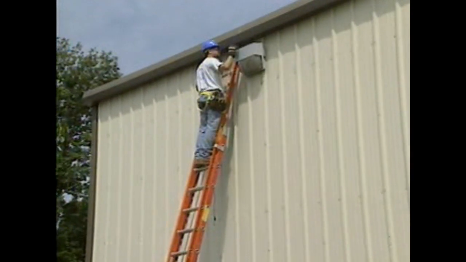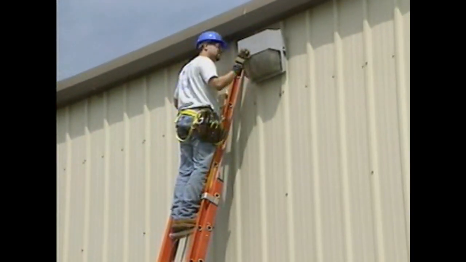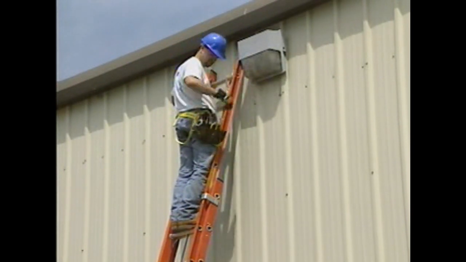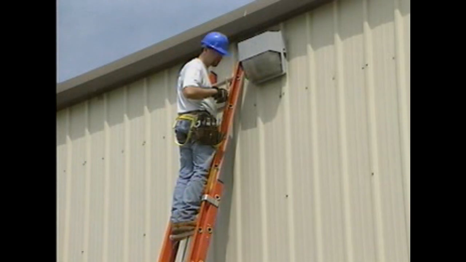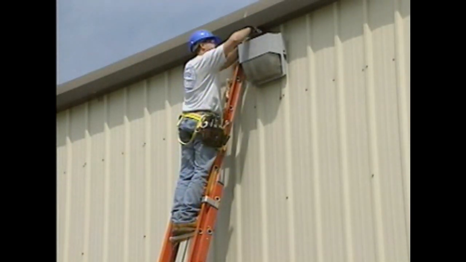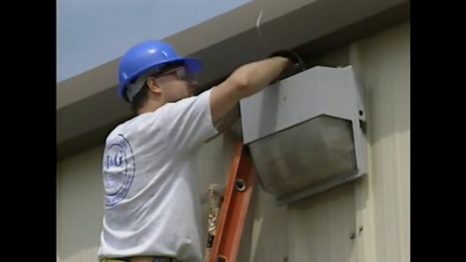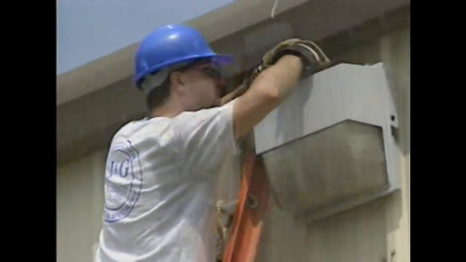If he needed to step off of the ladder onto the roof, he'd have to make sure that the ladder's side rails extended beyond the top of the roof by at least 36 inches. As he performs the work, he's careful to maintain his balance and not reach or lean too far to the side or back. If he needs to move the ladder, he'll climb down first, then move it.